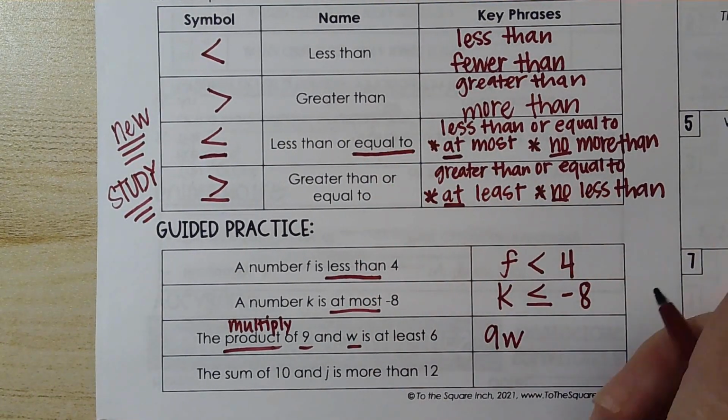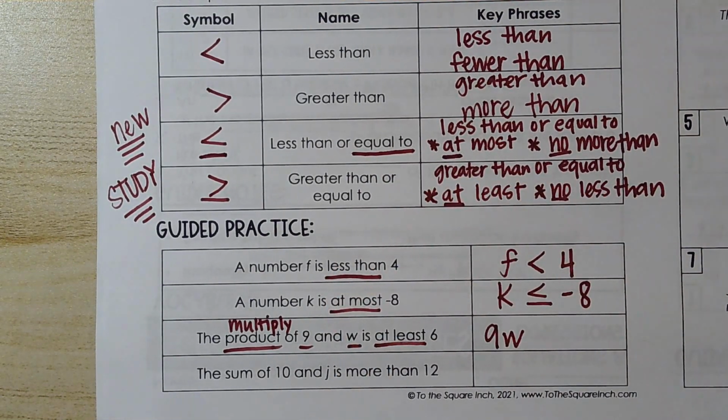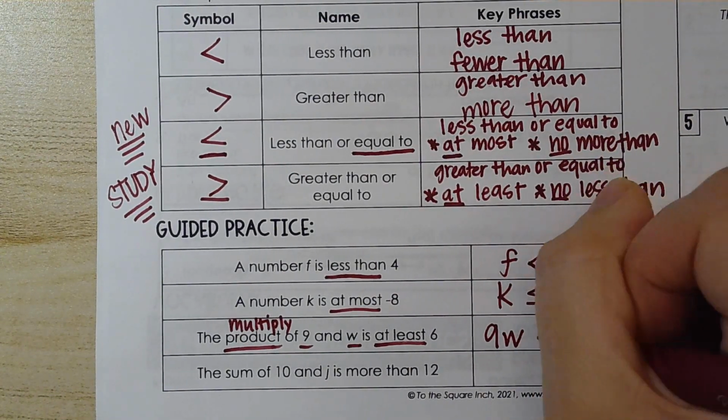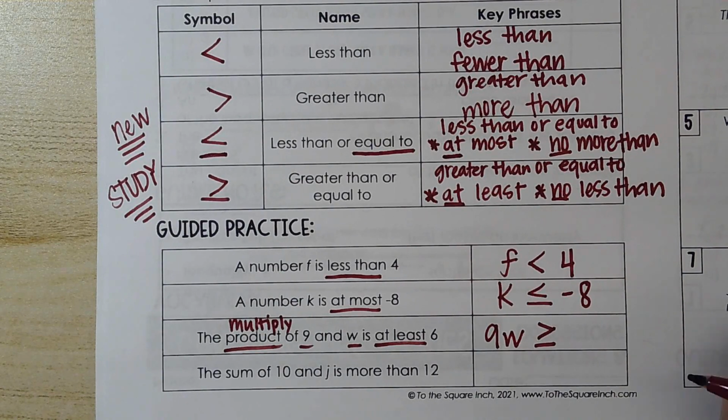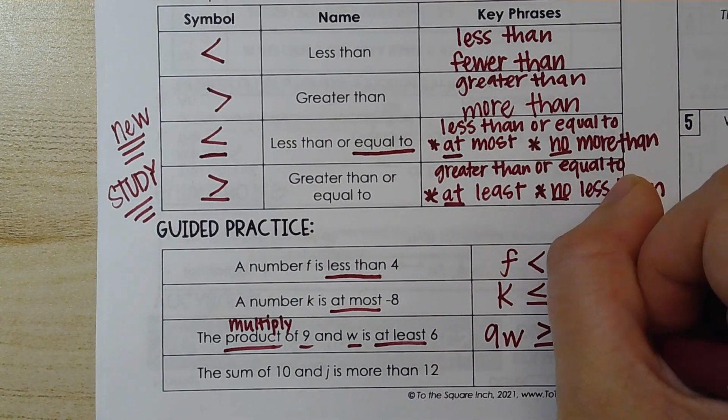And then what's my key word for my inequality? At least. Thumbs up when you know what at least means. Go back up to the top to make sure you know what you're talking about. It's not going to be less than or equal to. What's it going to be? Greater than or equal to. Good job. Y'all are really good at this. All right, so greater than or equal to. And what's my integer going to be? 6.